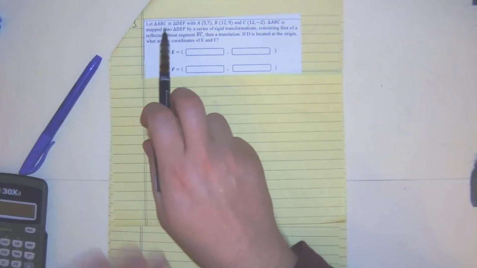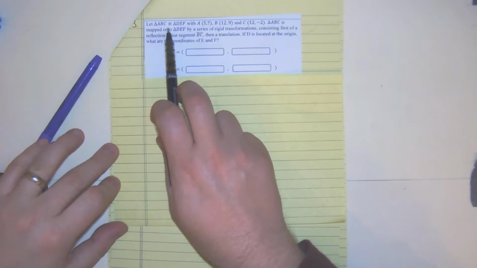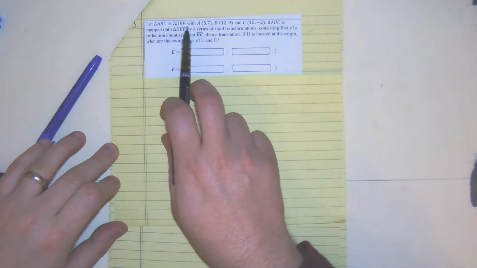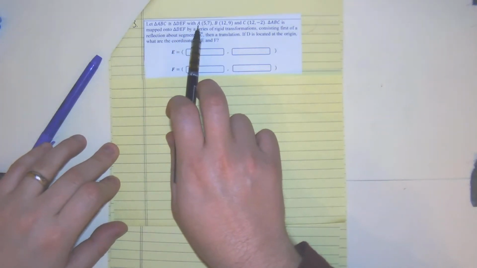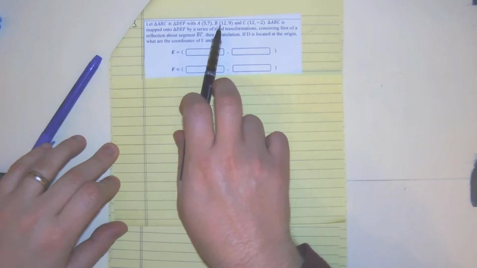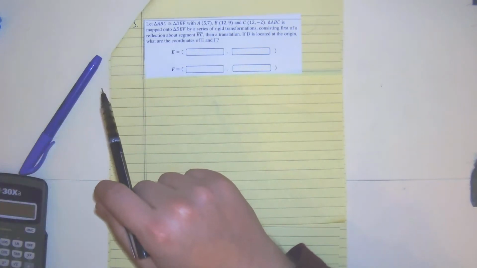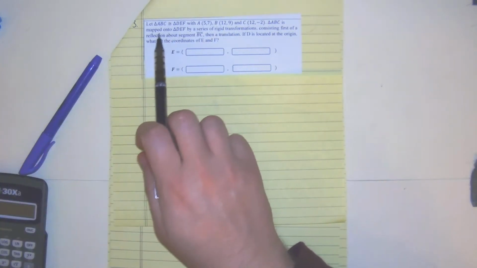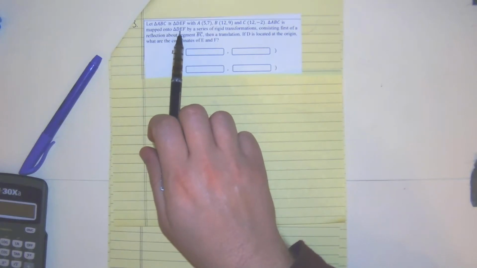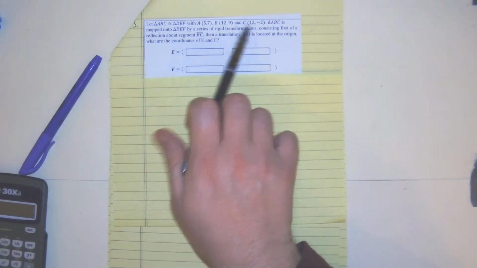We're on number 3. It says let triangle ABC be congruent to triangle DEF with point A at 5, 7, B at 12, 9, and C at 12, negative 2. ABC is going to be mapped onto triangle DEF by a series of rigid transformations. So let's stop right there.